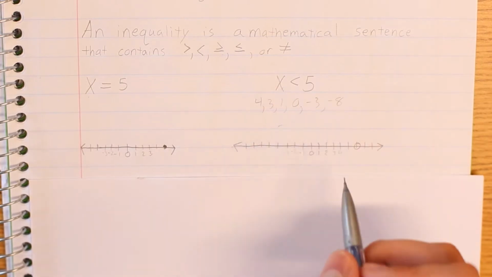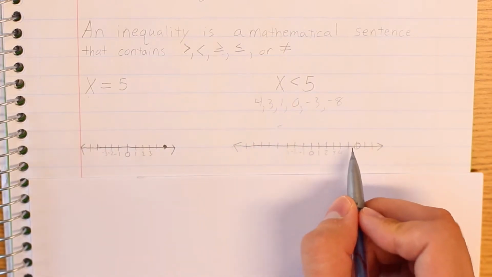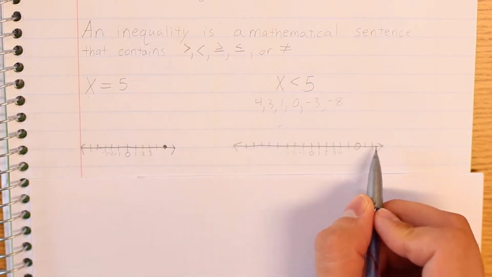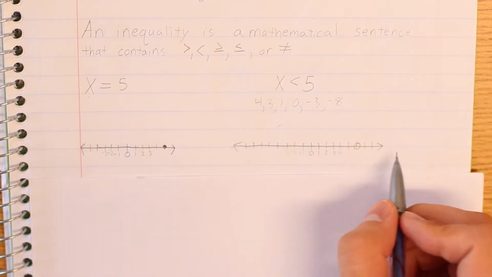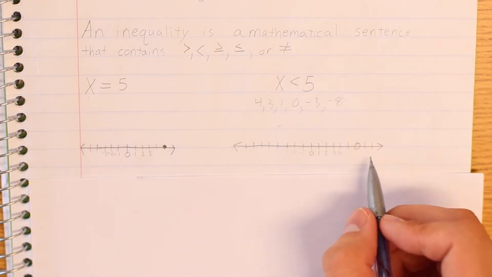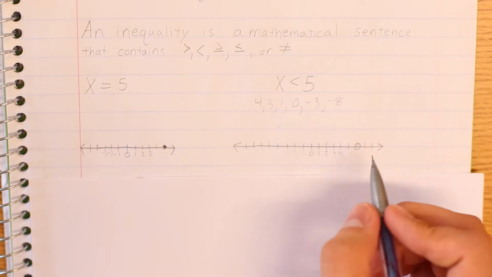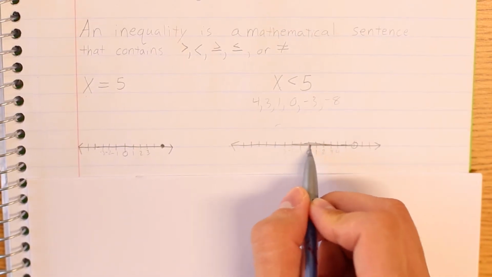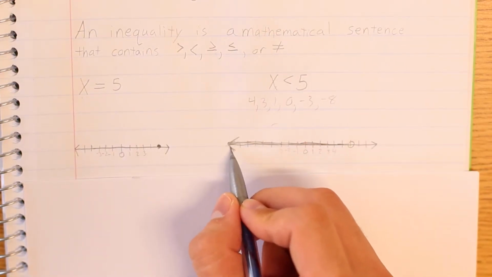This x can be anything that's less than 5. Well, where is less than 5? Is less than 5 this way or this way? Which way should I shade? It's going to be that way. So we're going to shade as we move down the line like that.